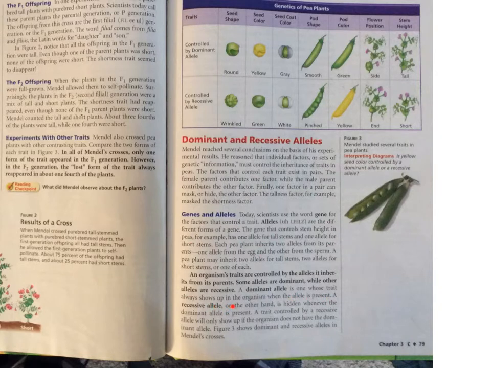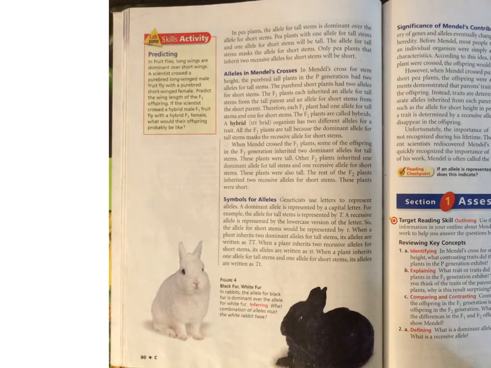A recessive allele, on the other hand, is hidden whenever the dominant allele is present. A trait controlled by a recessive allele will only show up if the organism does not have the dominant allele. Figure 3 shows dominant and recessive alleles. Getting confusing. I get it. Okay, it's going to get a little bit more confusing before it starts to get a little bit easier.